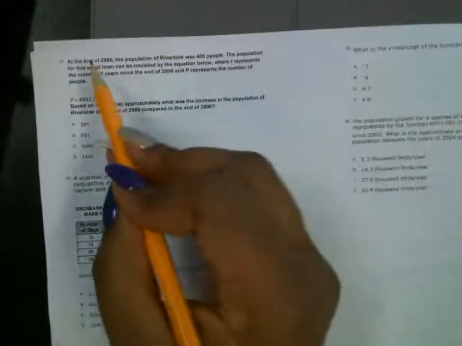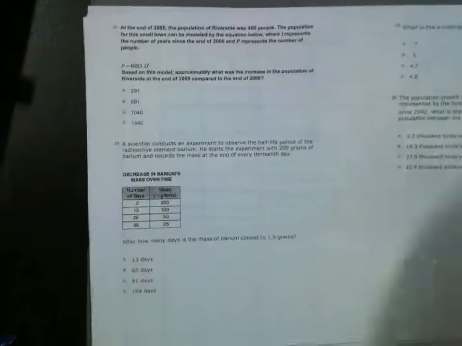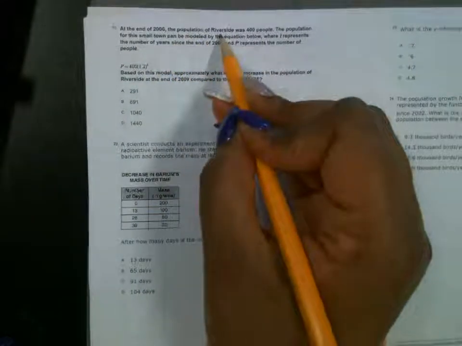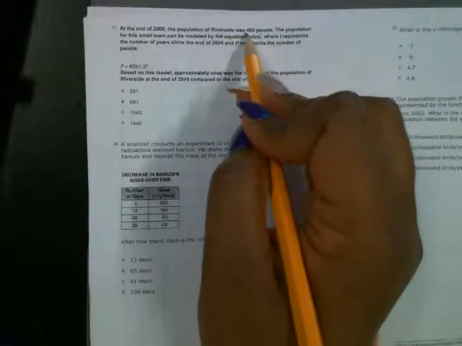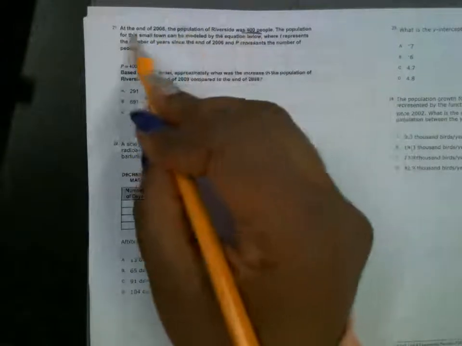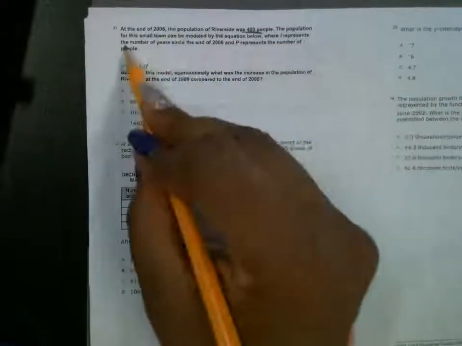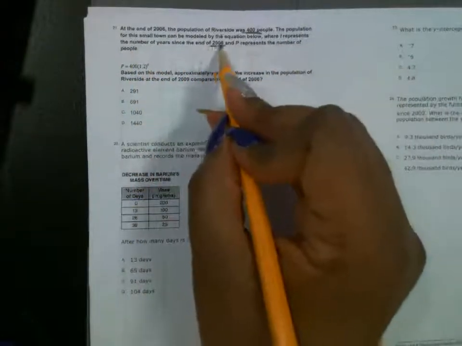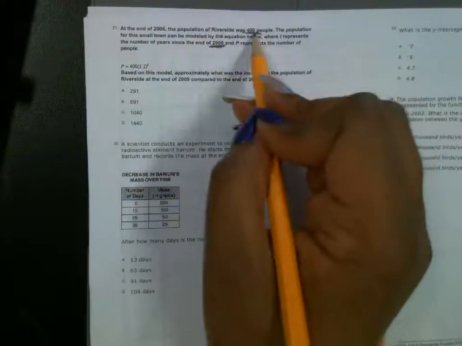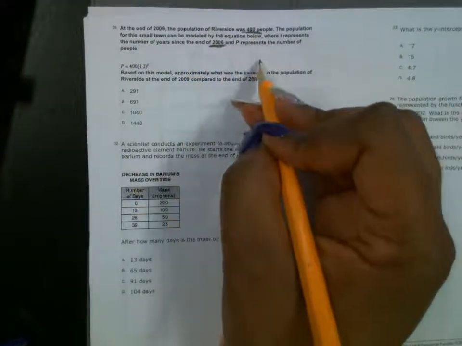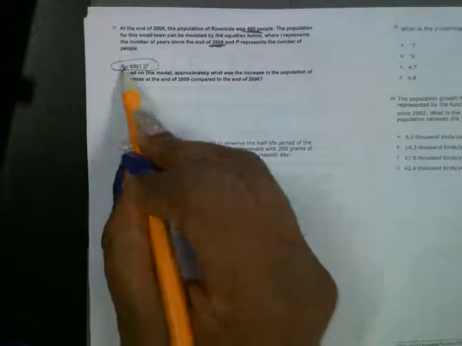21. At the end of 2006, the population for Riverside was 400 people. The population for the small town is modeled by the equation below, where T represents the number of years since 2006. So 400 is the starting population, okay? It represents the number of people. So this is the equation.